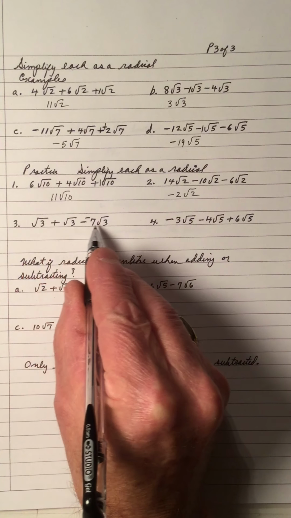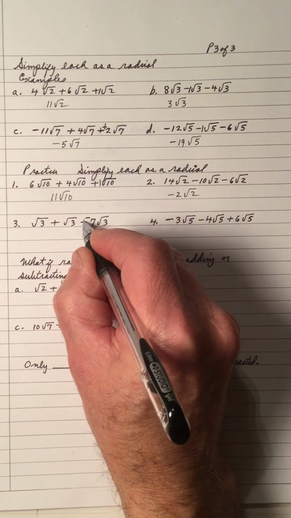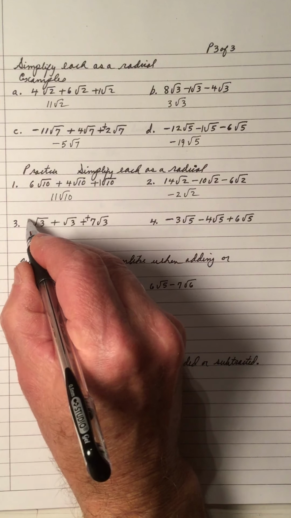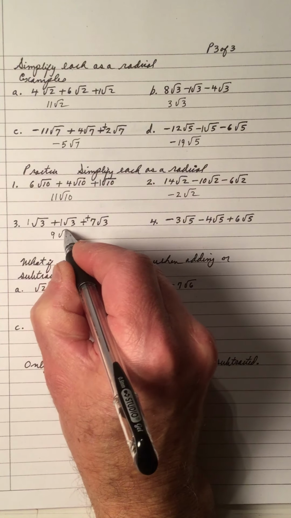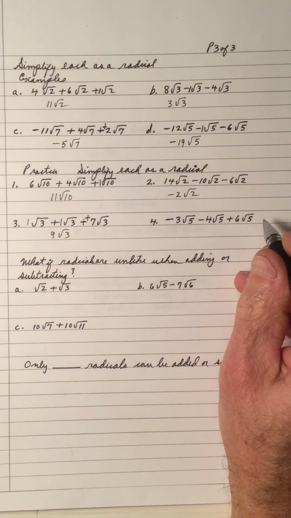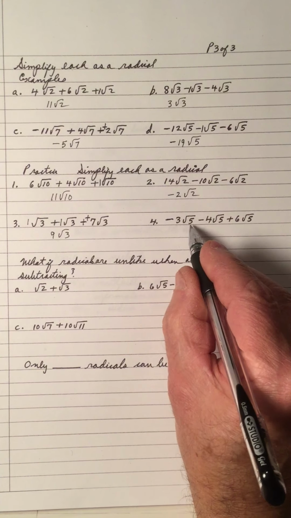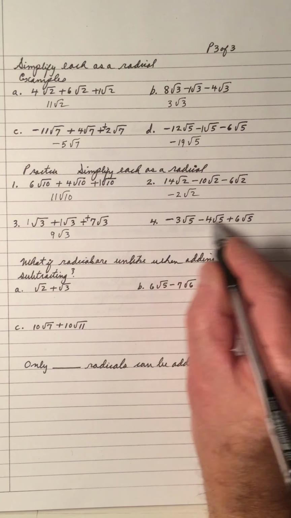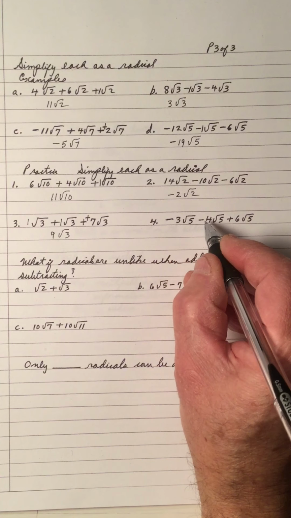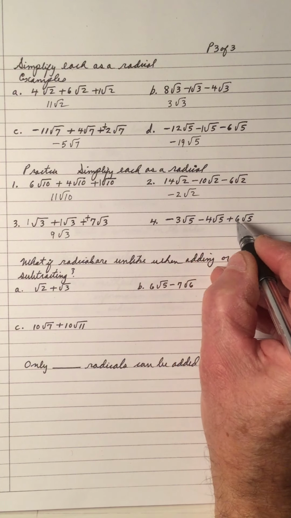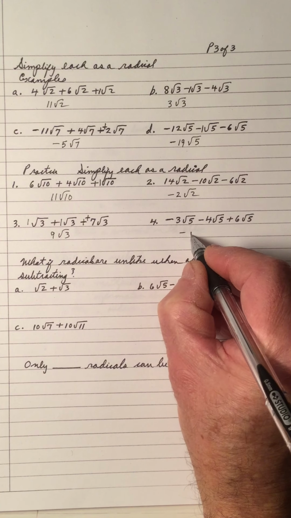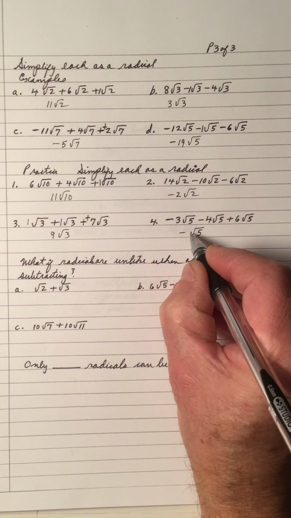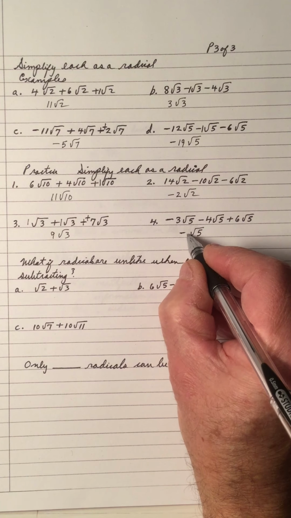And we have root 3s. They're all the same. I have a double negative, so make them a plus. So 1 plus 1 is 2, plus 7 is 9. So that's 9 root 3. And we have all root 5, so we can add and subtract these. Negative 3, subtract 4 is negative 7. Negative 7, add on 6 is a negative 1 root 5, or just a negative root 5. The 1 is understood there.